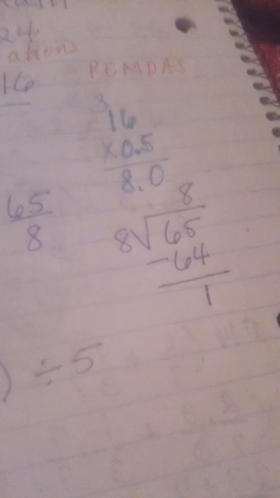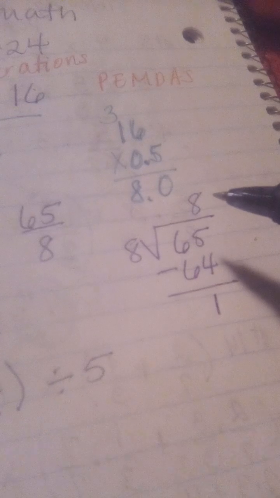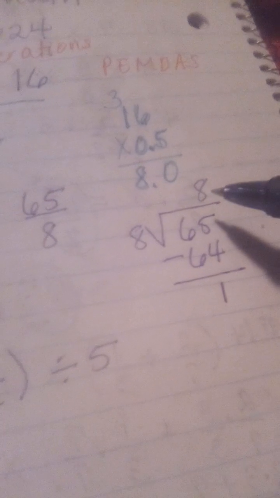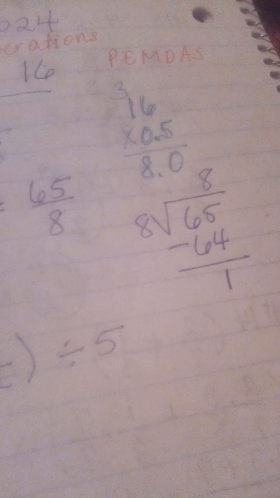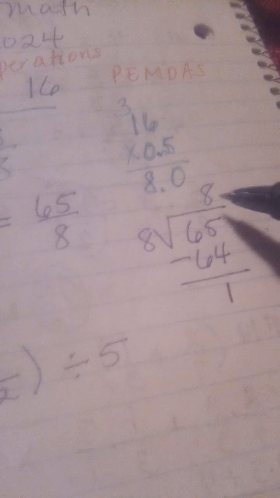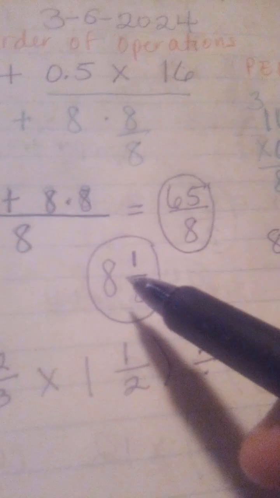Okay, we're almost done. What is the whole number? The 8 outside, on top of the 65, right? What's the numerator? The remainder, right? And that's our denominator. That is our final answer. There's two of them: either 65 over 8 or 8 and 1/8. So there we have it.